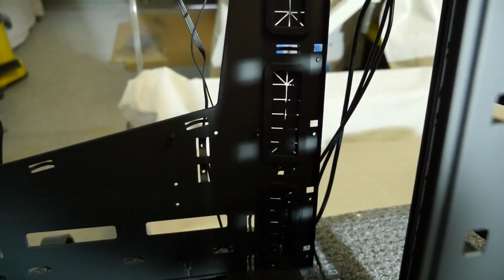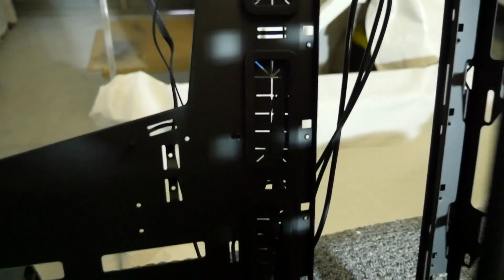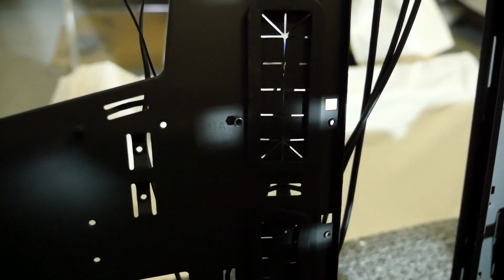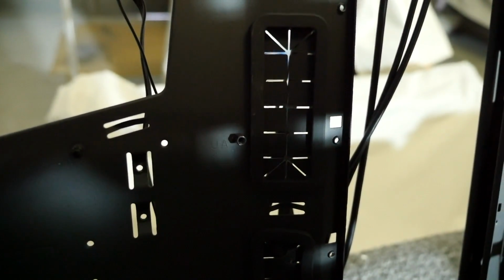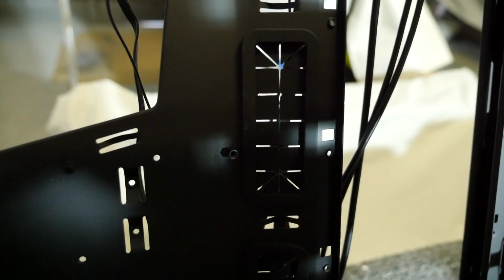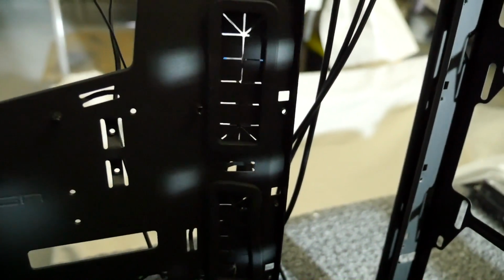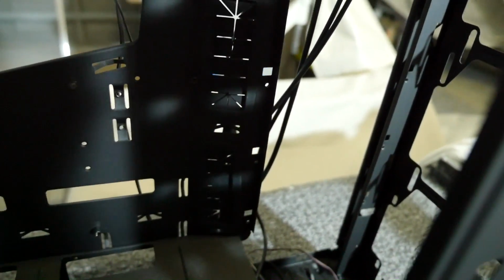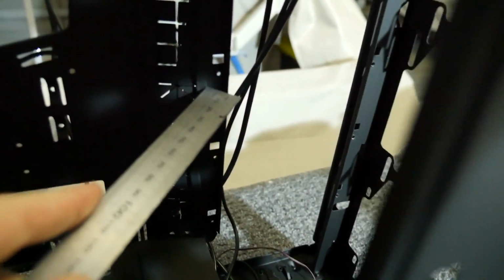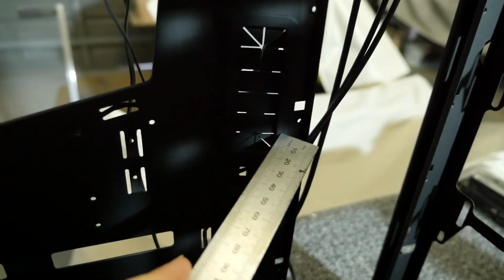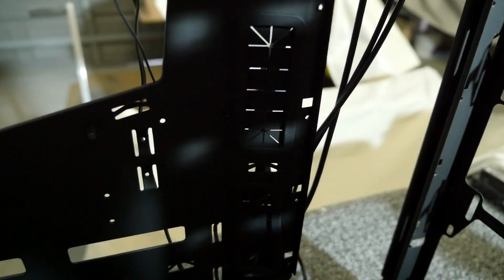We've measured the motherboard and graphics cards, and we know that the motherboard is going to come about 5mm past the mount just there. But the graphics cards are going to go about 25mm, so they're actually going to go to the front edge here of the cable routing hole.